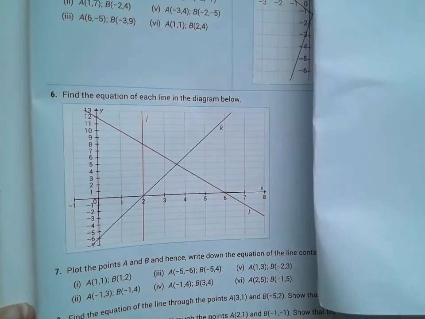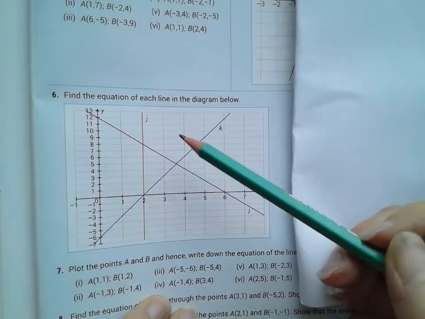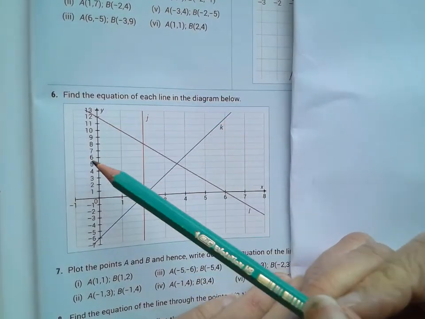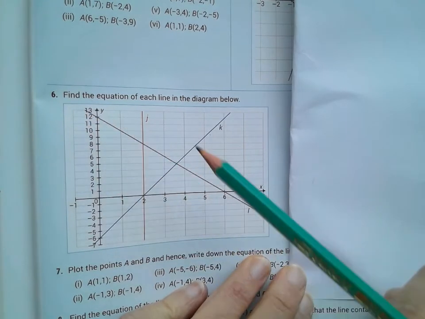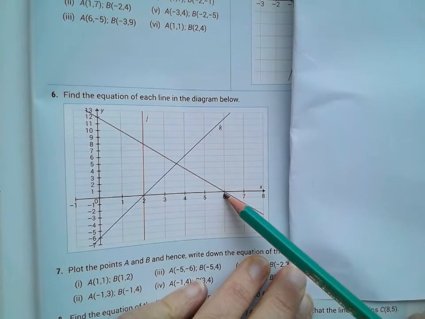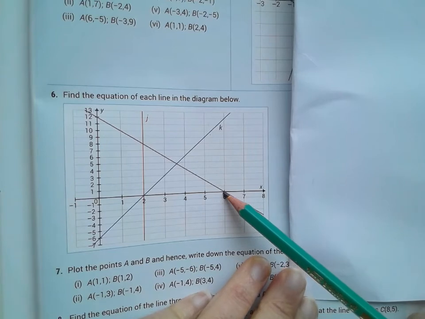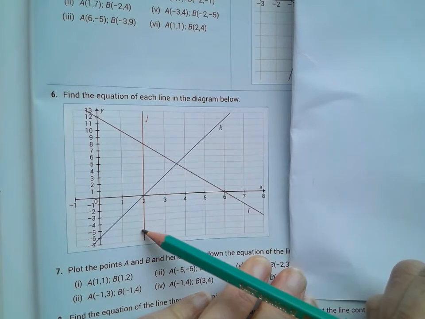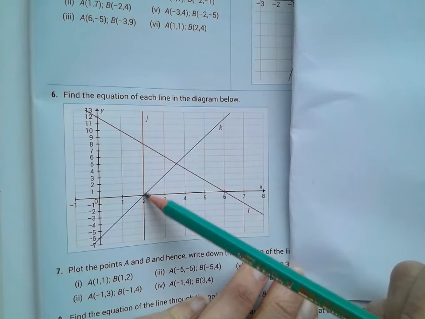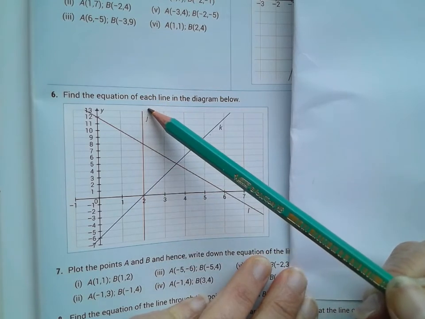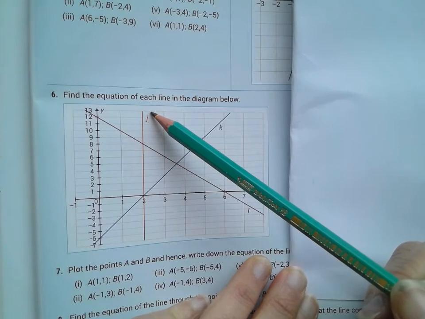It's similar when we go on to question 6. Again, what do we have? We have this line here, L, which contains the points 0, 12 and 6, 0. Again, we can use those points. The line J is unusual again because it looks weird, doesn't it? It's just going straight up and down, and it's got a slope which we say is undefined.